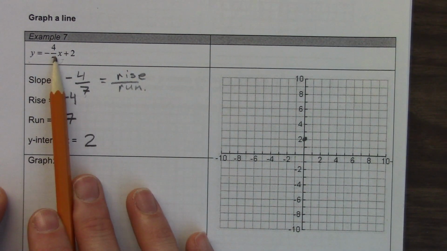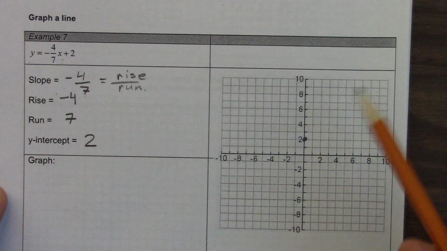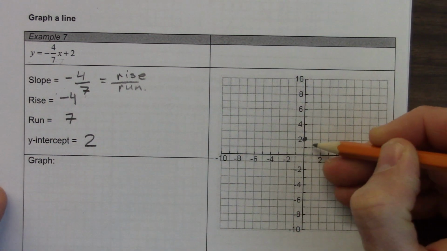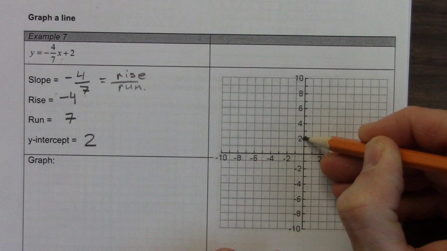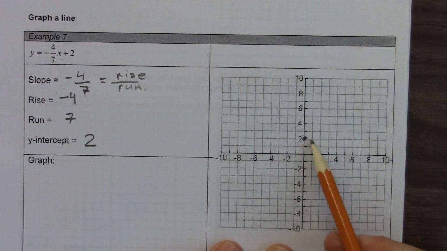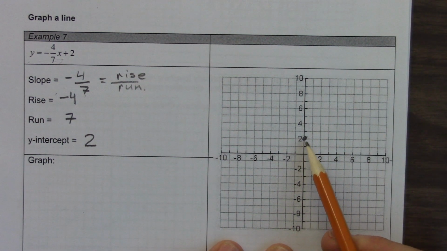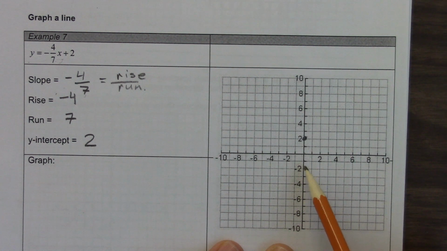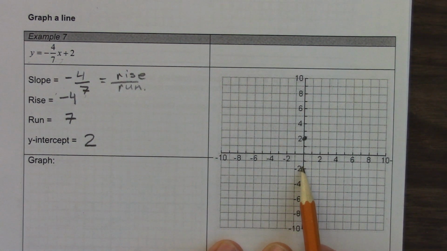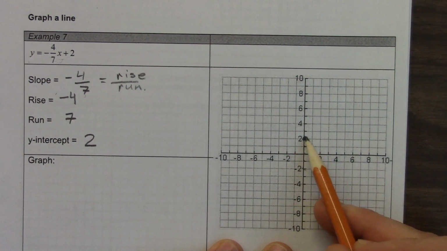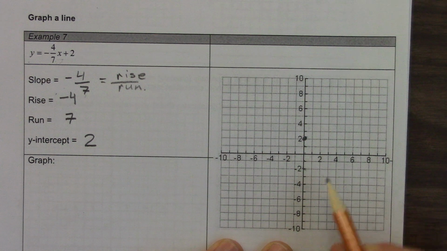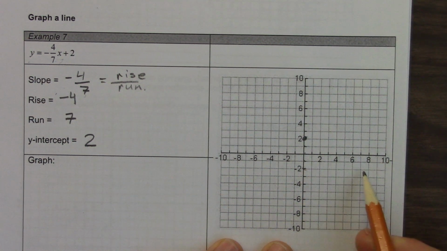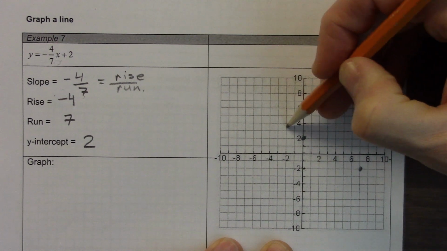I know it's a straight line because I have my formula. I know I'm going to rise negative 4 and run 7. So that means I need to go down 4, 1, 2, 3, 4, because I'm going negative, and then 7 positive to the right, all the way over here. Okay, so that is my line.